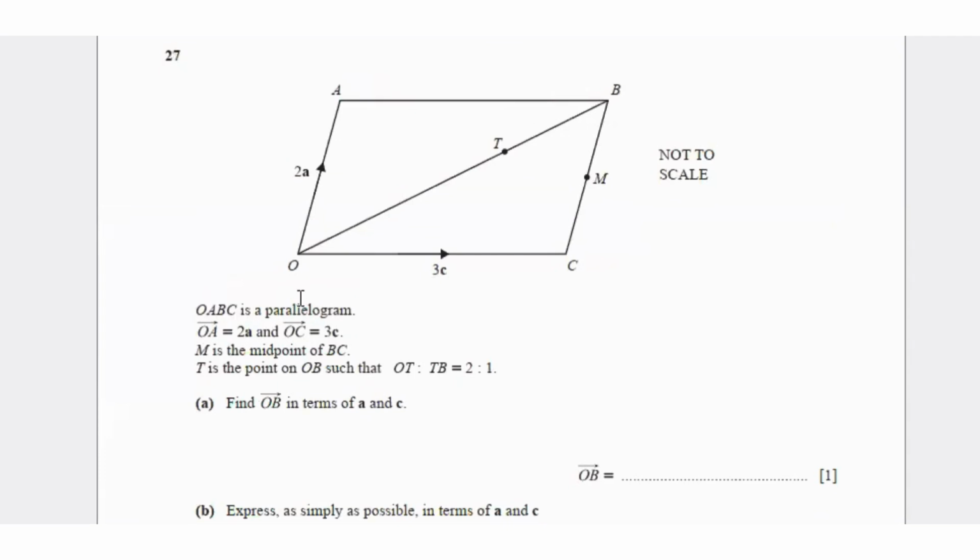Question 27 says OABC is a parallelogram. OA equals 2a, OC is 3c, M is the midpoint of BC, which means this is a and this is a. And T is the point on OB such that OT to TB is 2:1. You have to find OB in terms of a and c.